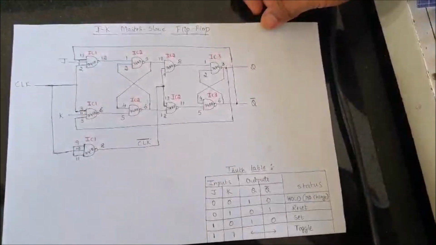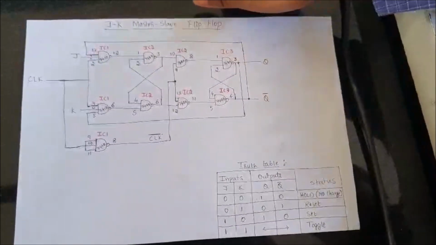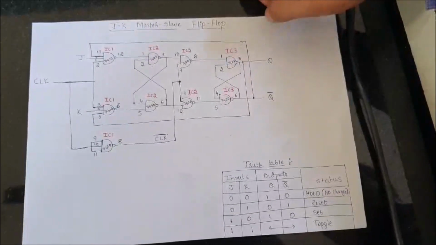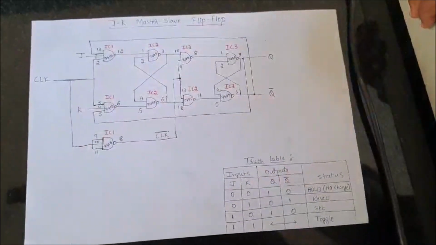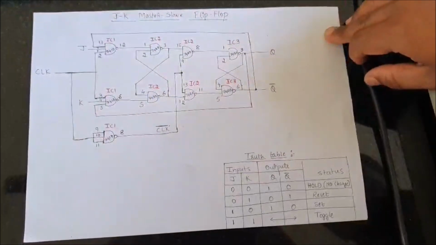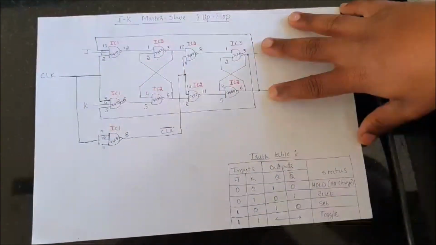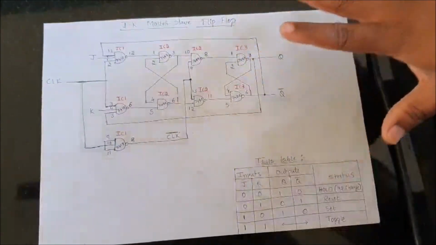Students, in this video I will show you the circuit connection of JK master slave flip-flop. This is the circuit which we need to follow to construct JK master slave flip-flop. This circuit has been constructed using only NAND gates.